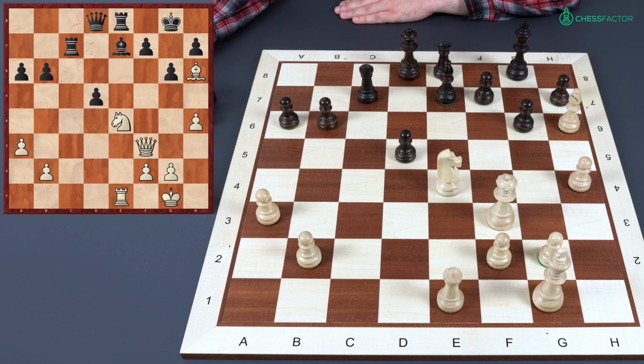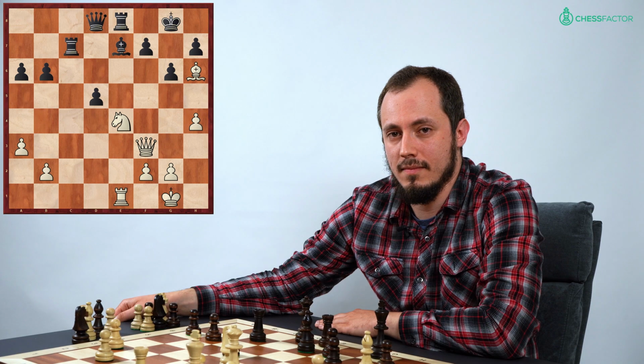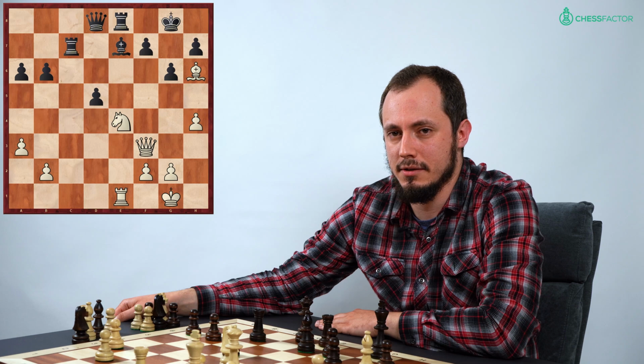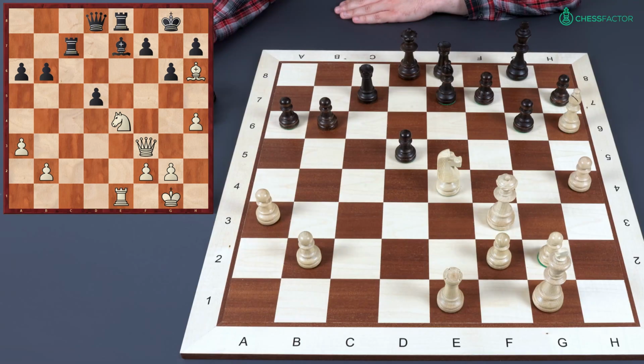And we continue with the line. So, knight to f6, check. Bishop captures on f6. Rook takes e8, check. Queen takes e8. And queen captures on f6. Again, try to imagine this position as clearly as you can. And try to explain why it is completely lost for black.